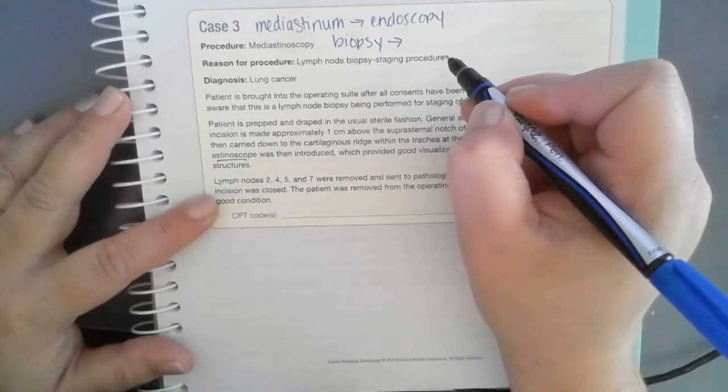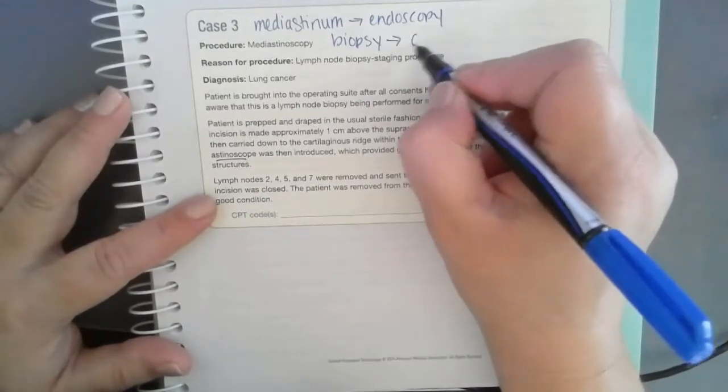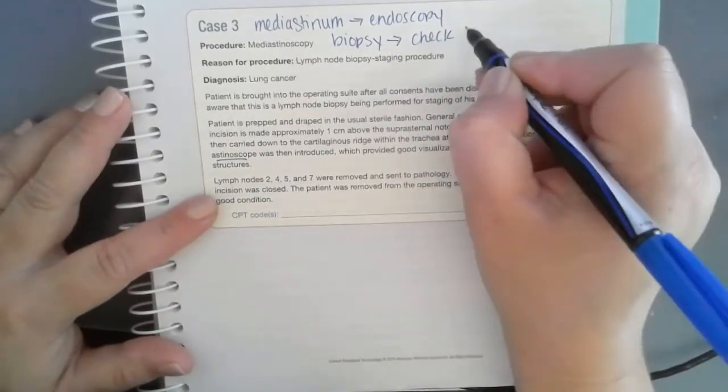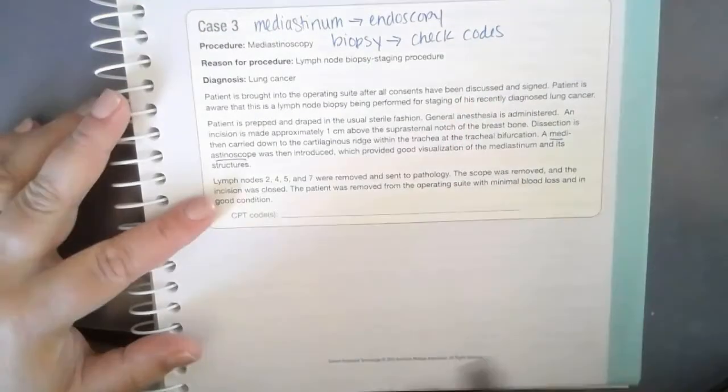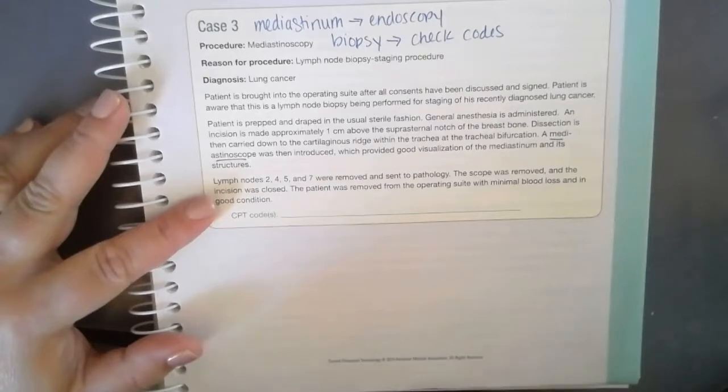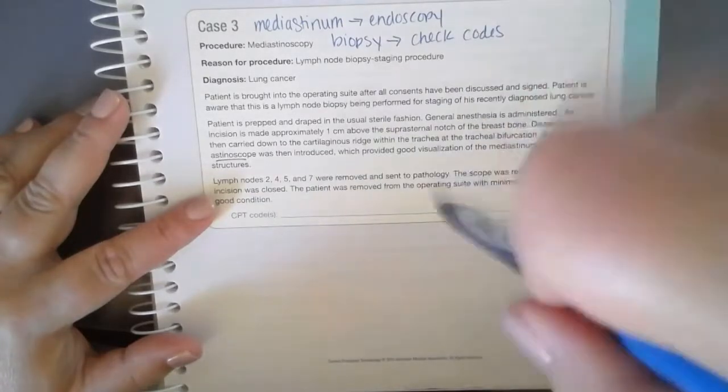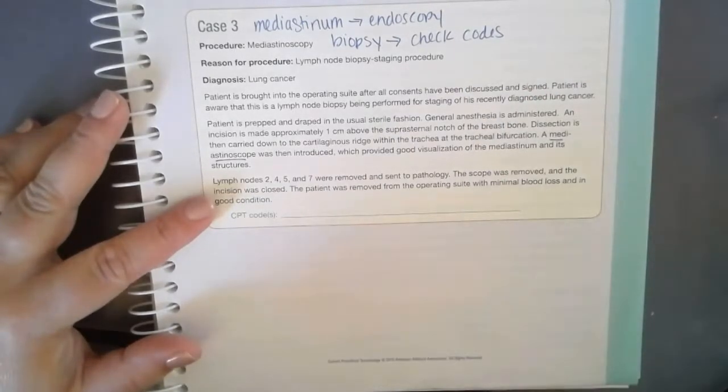And check your codes to make sure that your code fits for the removal. Alright, so that's it for case 3.